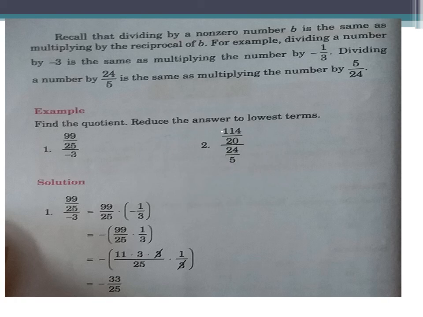Recall that dividing by a non-zero number b is the same as multiplying by the reciprocal of b. For example, dividing a number by negative 3 is the same as multiplying the number by negative 1/3. Dividing a number by 24 over 5 is the same as multiplying the number by 5 over 24. Always remember the reciprocal. Find the quotient and reduce the answer to lowest terms.